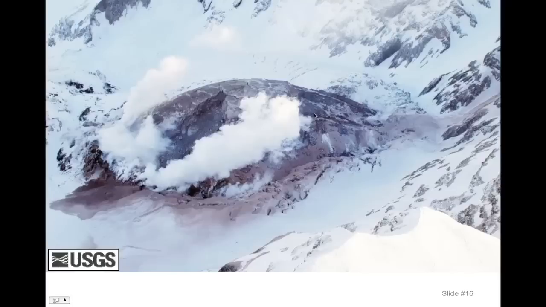So that dome right there is all really viscous, rhyolitic type of lava there. And the white is water vapor. If a volcano is shooting out basically white, what looks like clouds, that's actually water vapor, not ash. If it's gray, it's ash. If it's white, it's just water, condensed water vapor, basically.